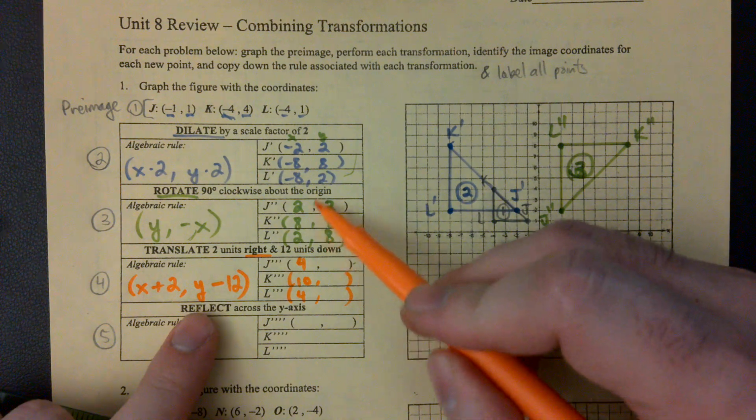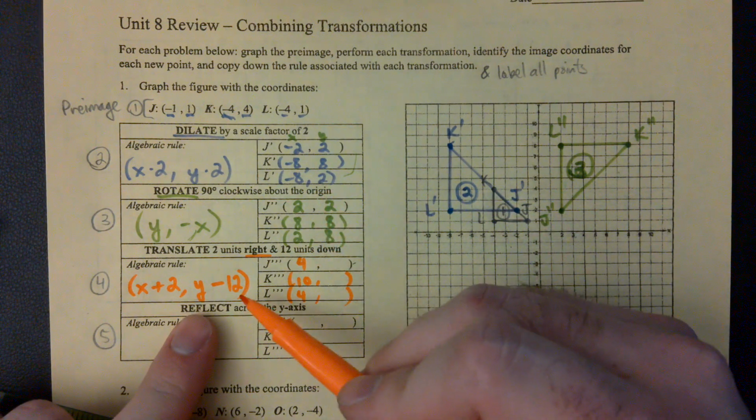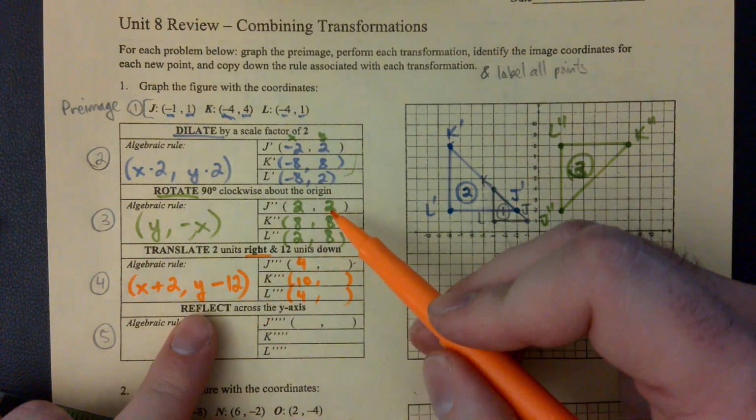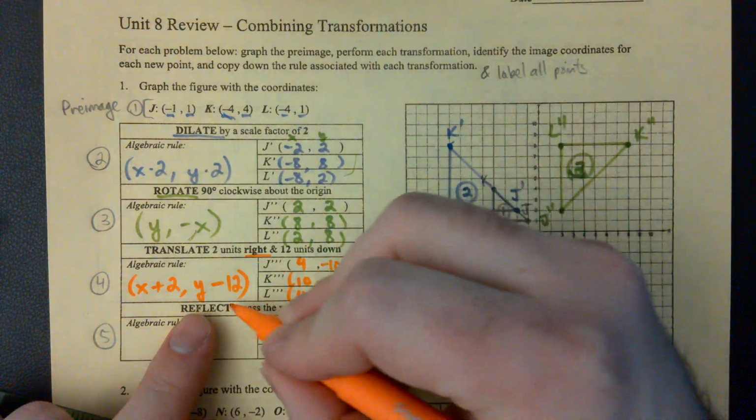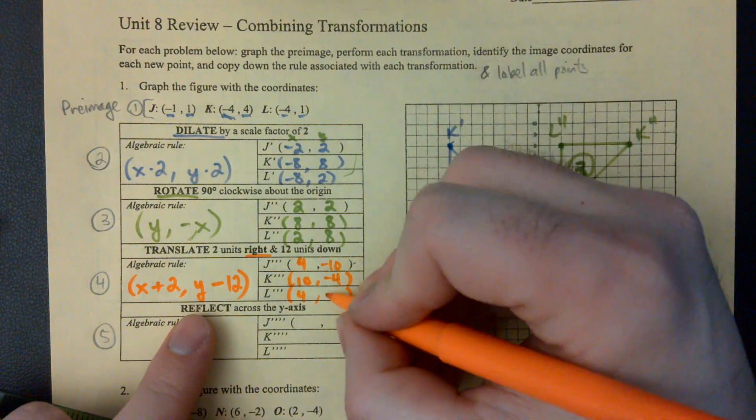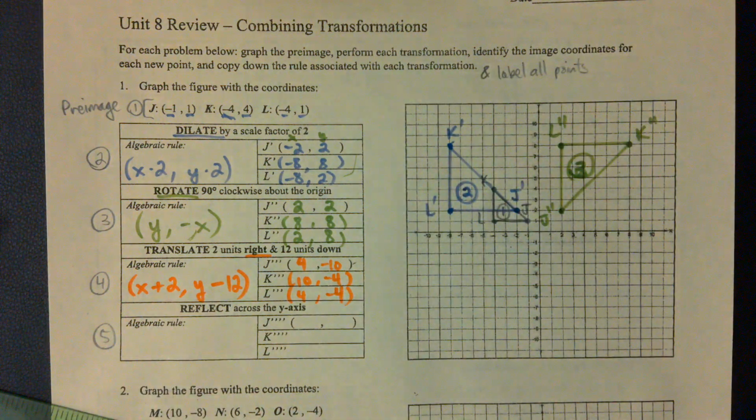Now we're going to take all these y values and we're going to subtract 12. So 2 minus 12 gives us negative 10. 8 minus 12 gives us negative 4. And 8 minus 12 again gives us negative 4 again.